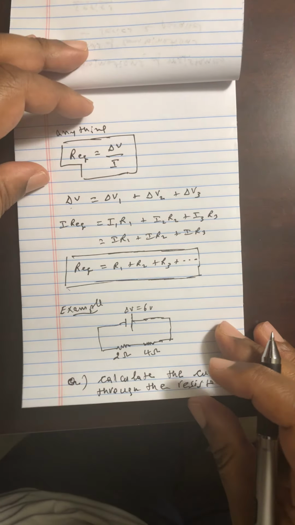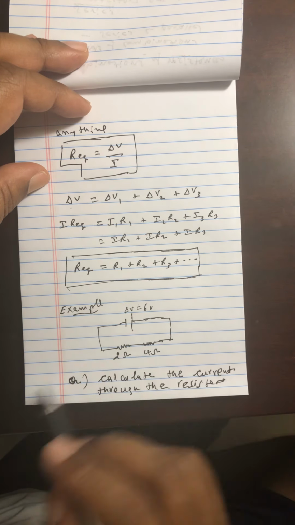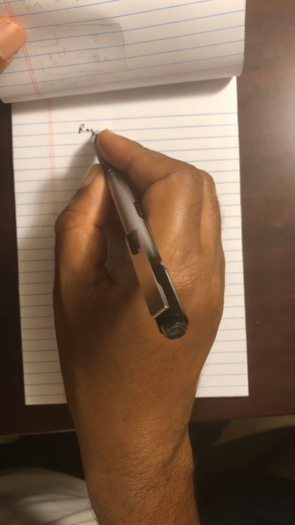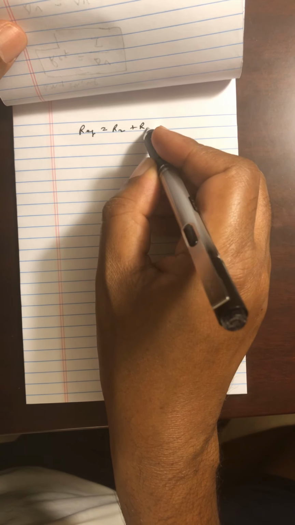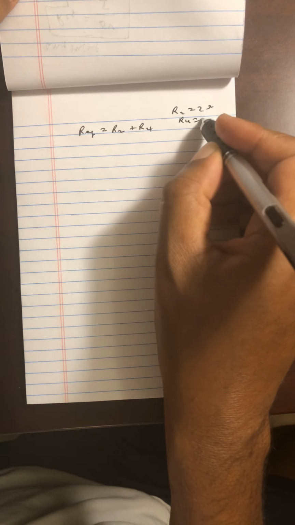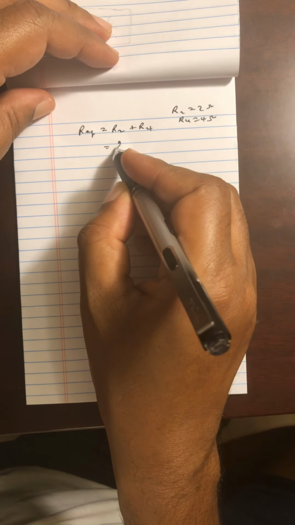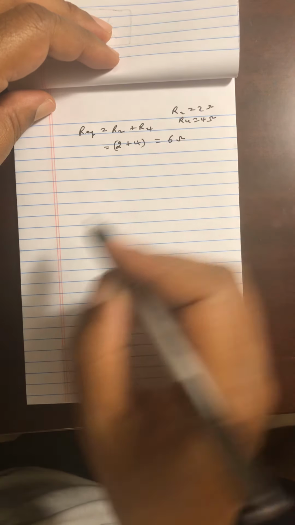Okay, now we can simplify this circuit because we can combine this into a single resistance. All right, so if you combine into a single resistance, Req is R2 plus R4, okay, where R2 equals 2 ohm and R4 equals 4 ohm, okay? So the equivalent resistance is 2 plus 4, that is 6 ohm, okay?